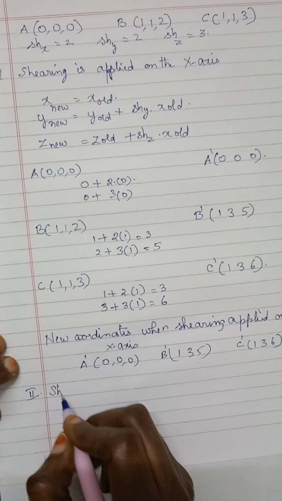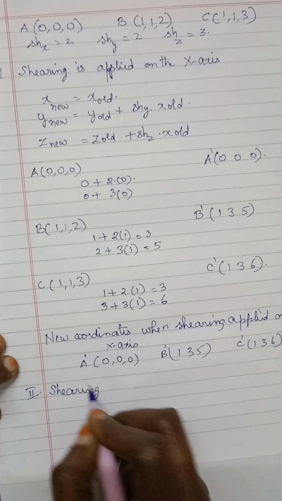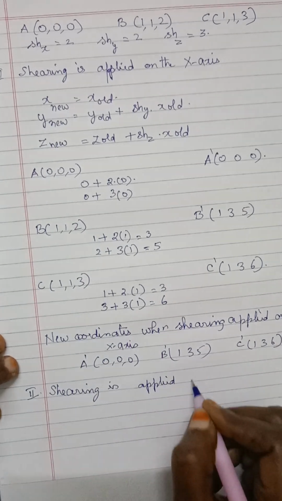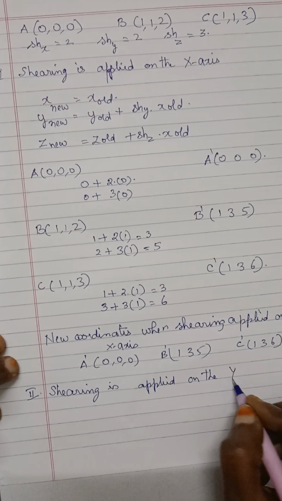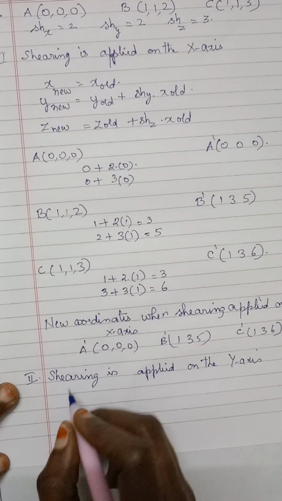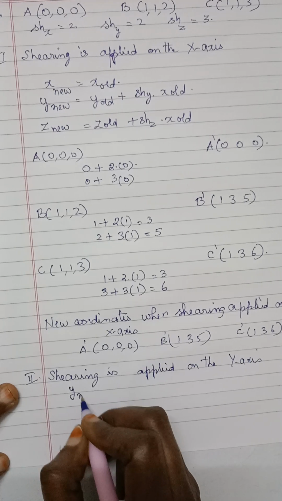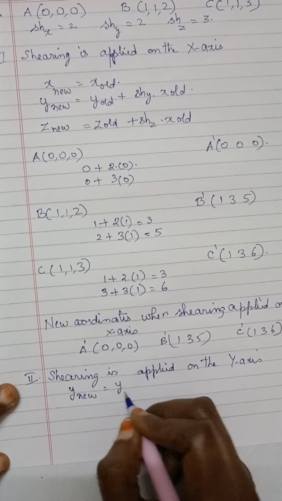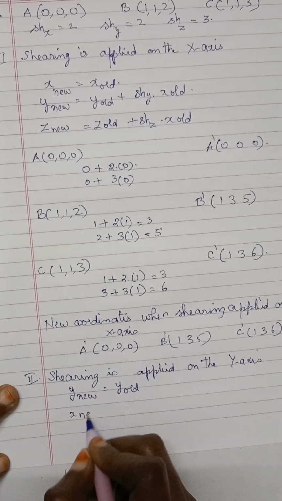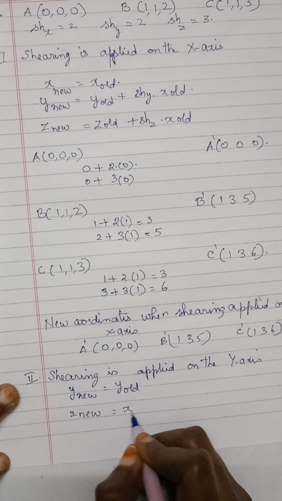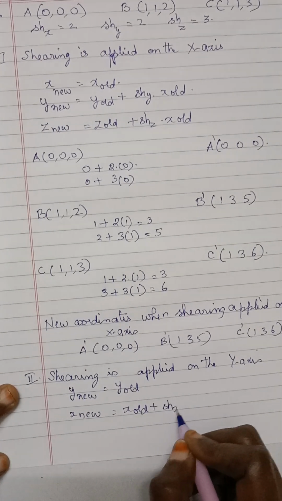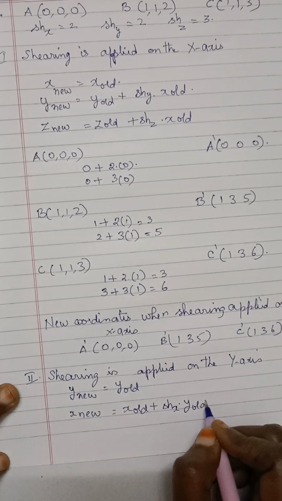If it's shearing along the y-axis, the formula will be: y new equals y old, x new equals x old plus shx of y old.